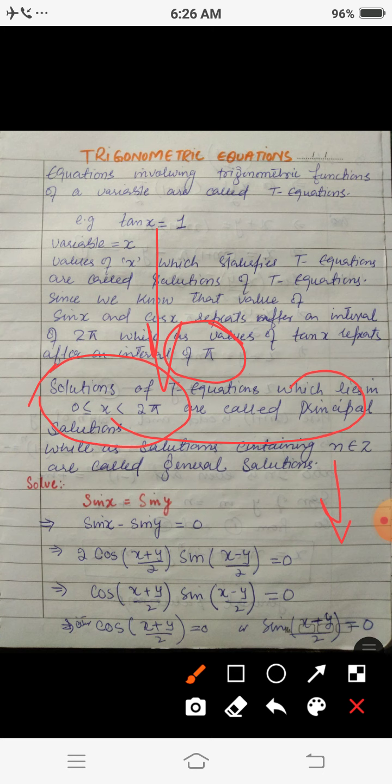Now consider the equation sin x equals sin y. We have to solve this equation. Here we have two variables, and we have to find the relation between x and y. Sin x equals sin y implies that sin x minus sin y equals 0. Here we treat y as a constant, because we are dealing with trigonometric equations containing only one variable. Let's assume that x is the variable and y is some fixed number or constant. Now sin x minus sin y is 0.